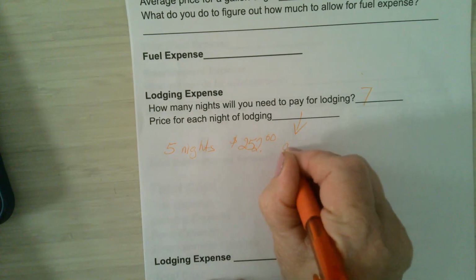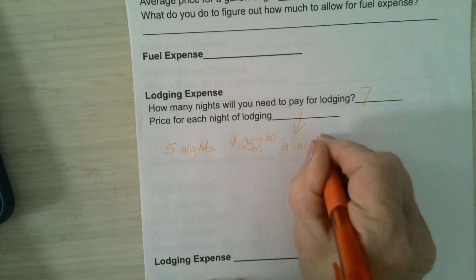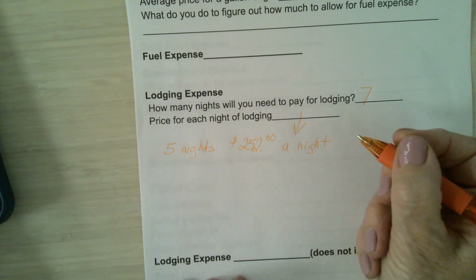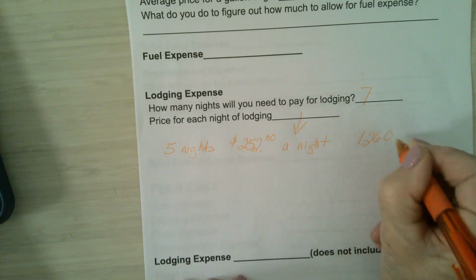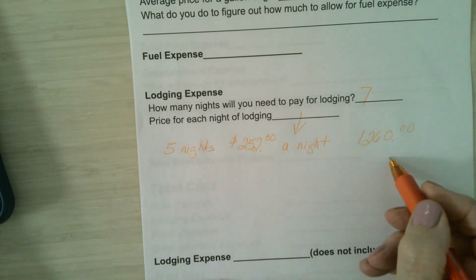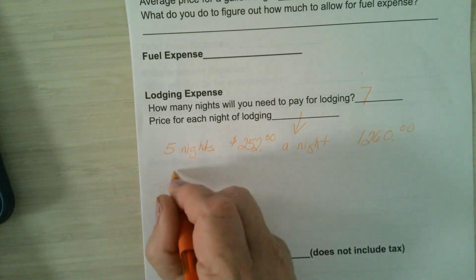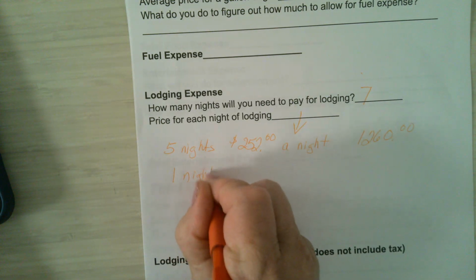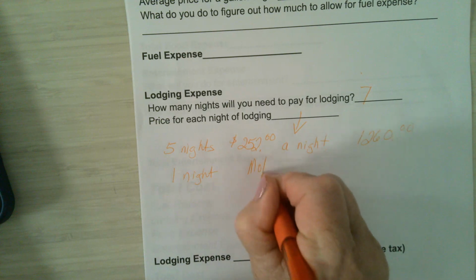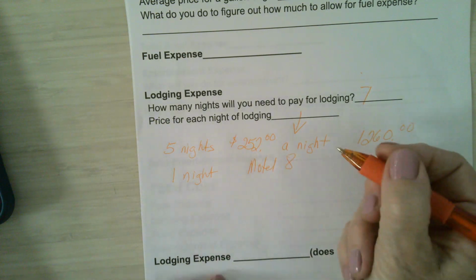$252 a night. So that equals 5 times 252, which would equal $1,260. That's for 5 nights. Then, one night going down, we stayed at a Motel 8. At the Motel 8, I got the price for $75.